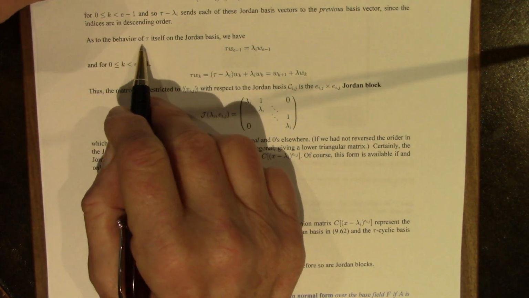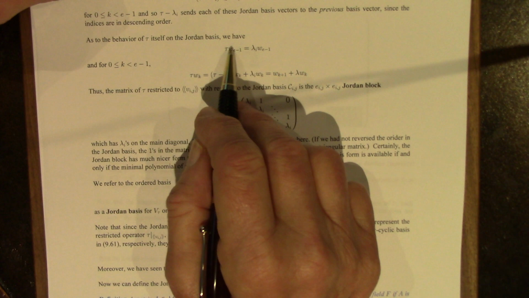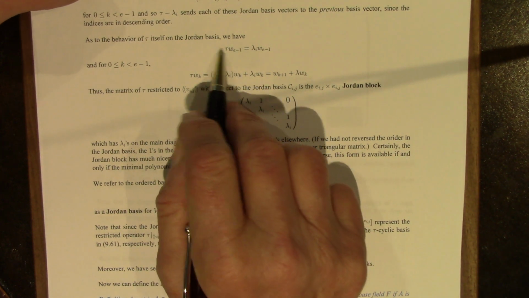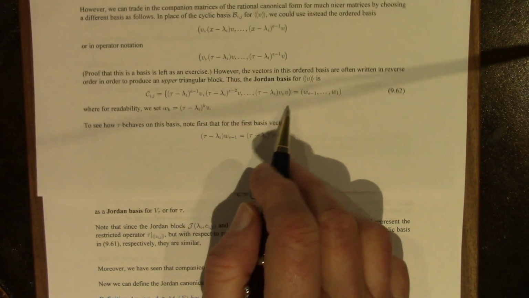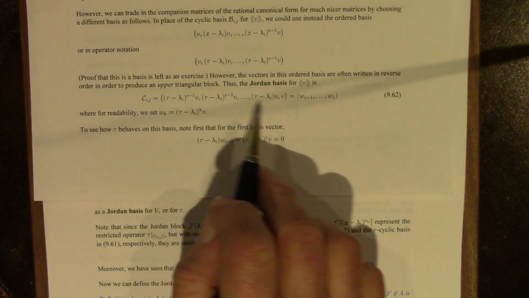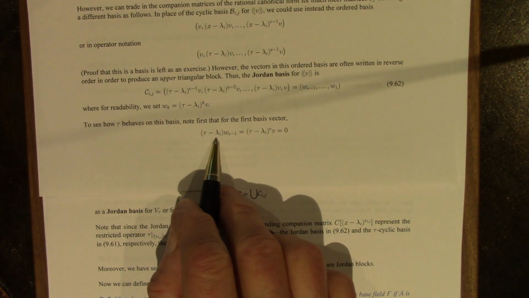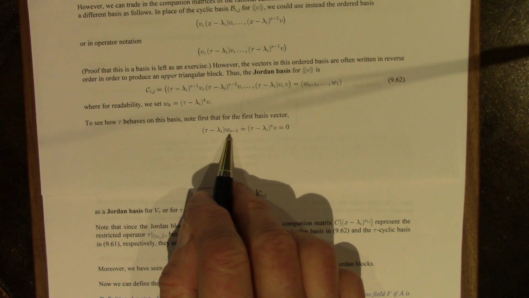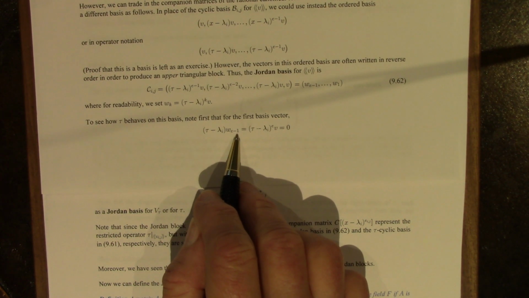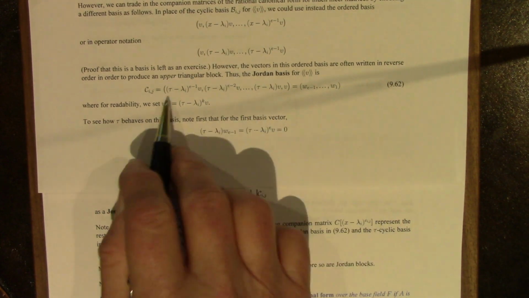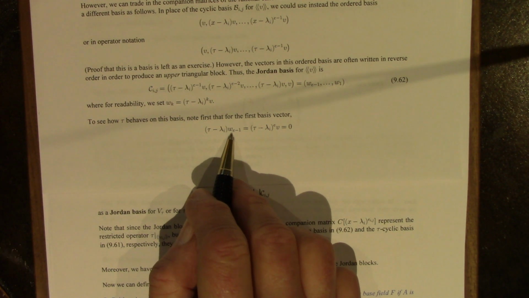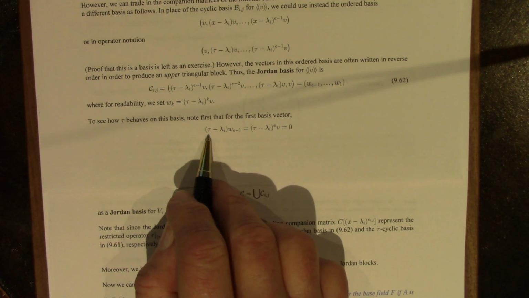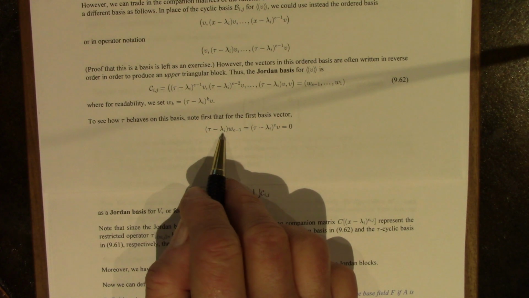Okay. And now it's easy to see what tau does to the Jordan basis vectors. This I call the Jordan basis. I'm sorry, I may not have said that. This equation tells you that w e minus 1, the first basis vector in the Jordan basis, because I've reversed them again, is actually an eigenvector for tau with respect to lambda.